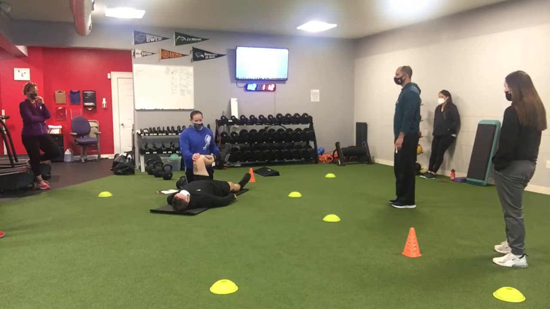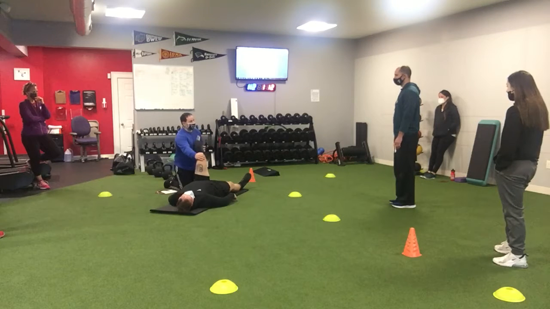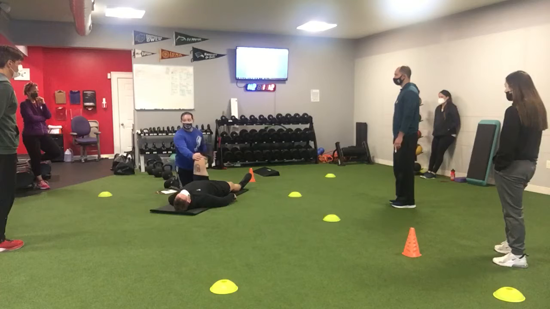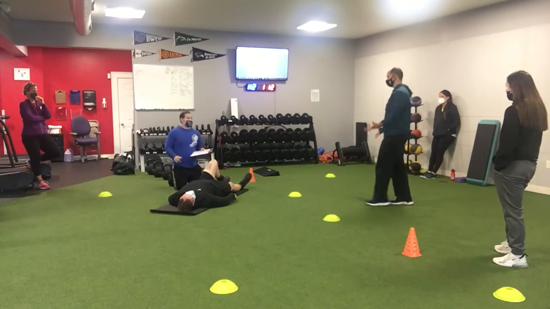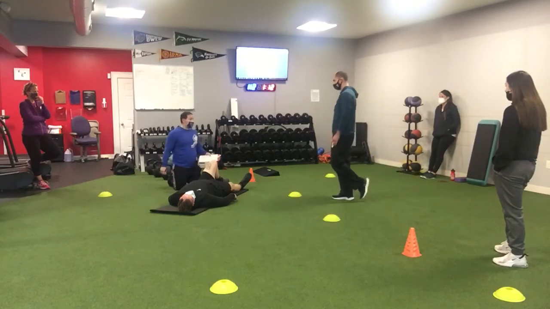You okay? Stretching my glute out a little bit. A lot more on the left, yeah. Like a huge difference. All right. And we're still missing some degrees on the other side.